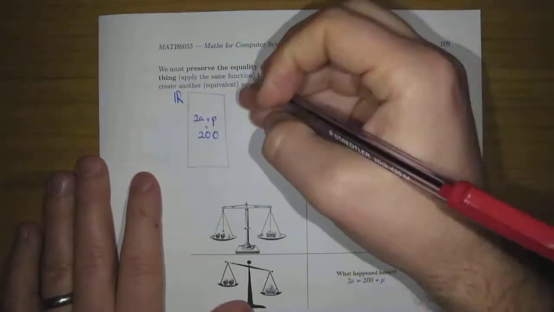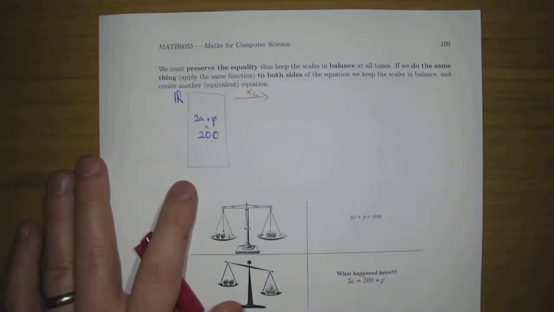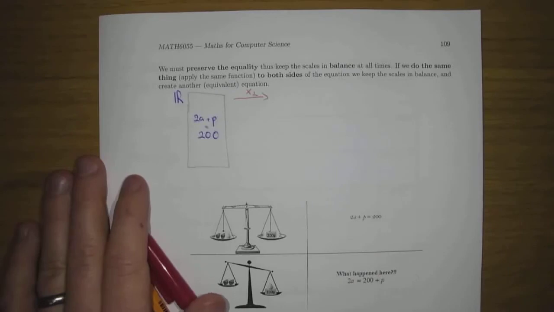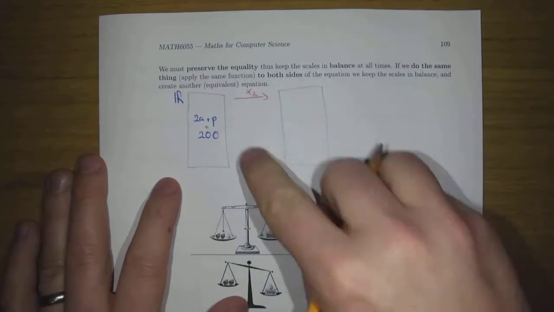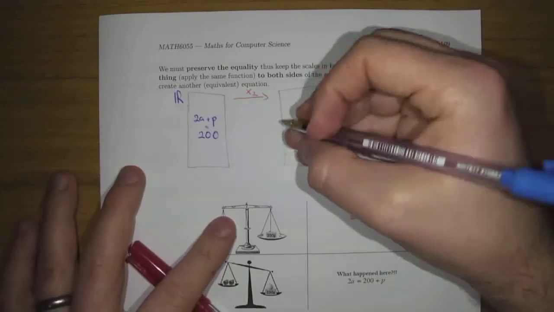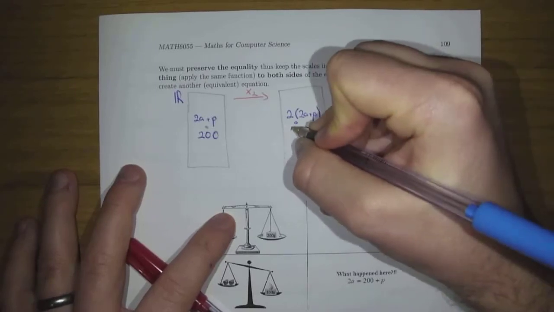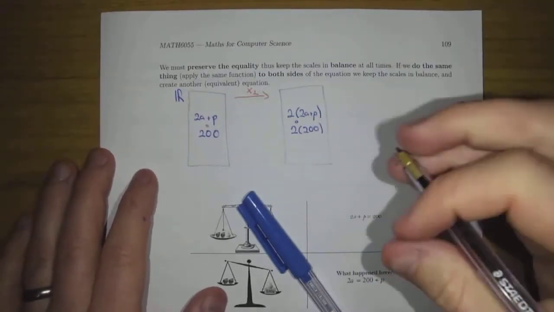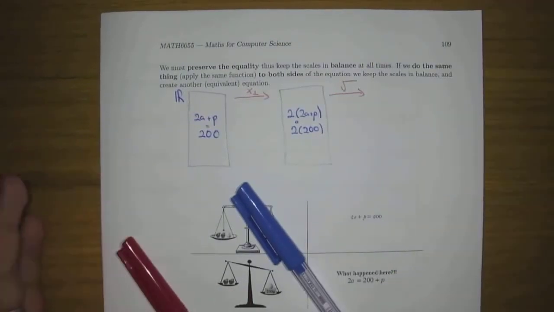So the kind of thing you could do is apply the multiplied by 2 function. And of course, if it's a function and there's only one input, there's only one output. That's what a function is. You give it an input, it produces an output. It looks like two different inputs, but it's the same input. They're equal, they're the same number. So for example, you multiply by 2 and you get 2 times 2a plus p is equal to 2 times 200. You can apply whatever function you want. Why you would do this, who knows, but you could take the square root of both sides.